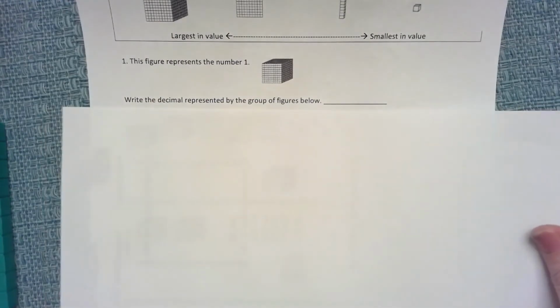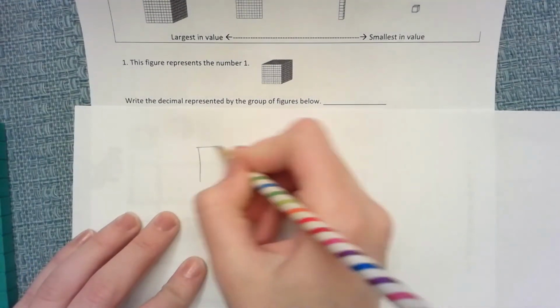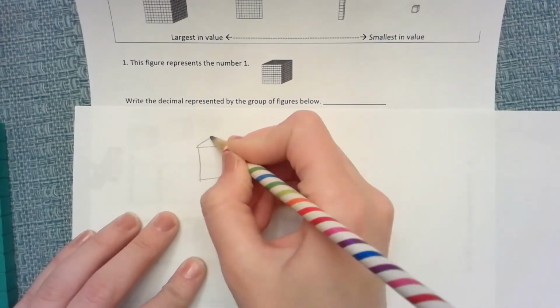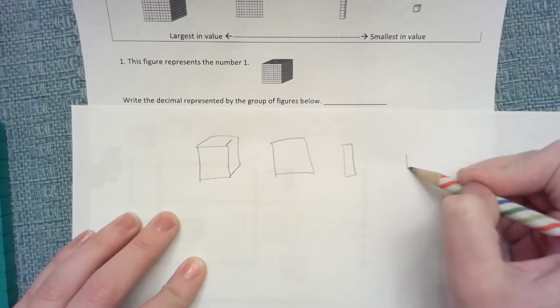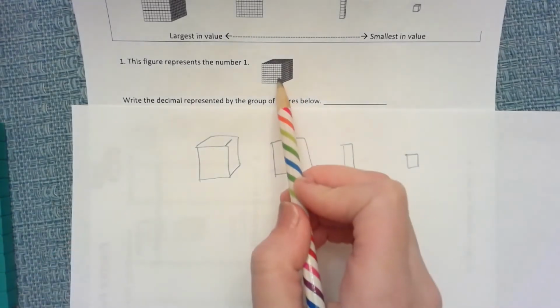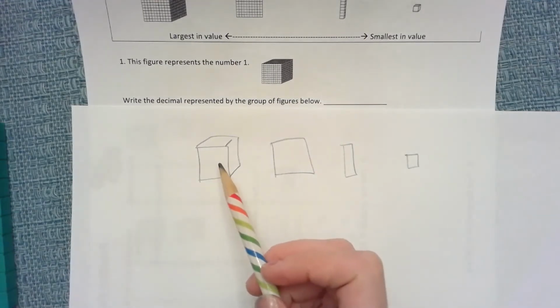Okay, I'm going to take my paper and I'm going to draw my 4 shapes like I was explaining to you before. I'm going to have my cube, my square, my stick, and my tiny guy. Now, what I just told you was that this represents our whole number and that the decimal goes to the right of it.